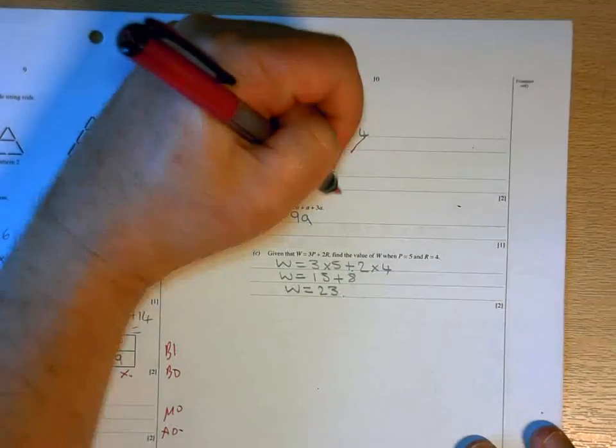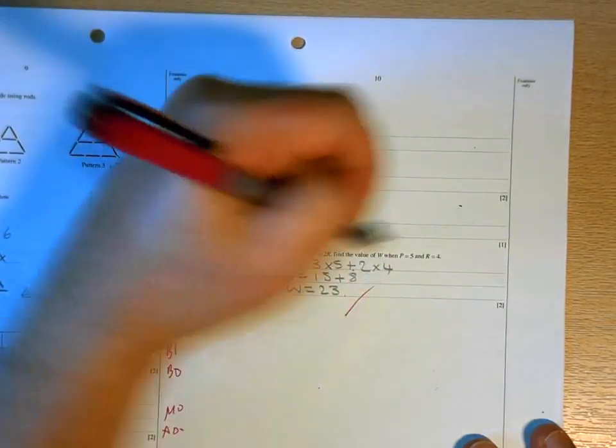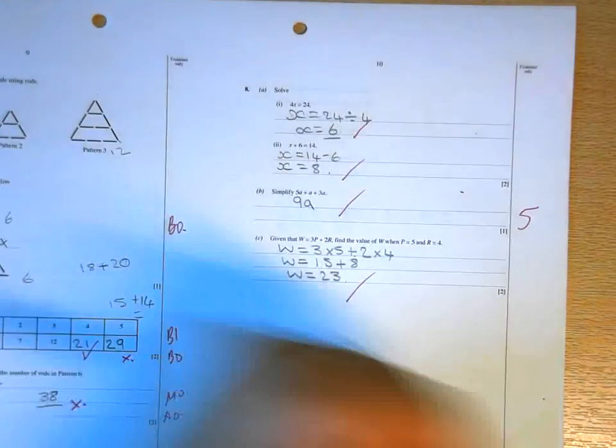That is correct. That is correct. That is correct. Well done. Good, good, good. 5, 6 for that page.